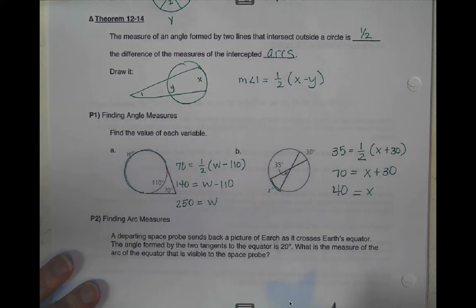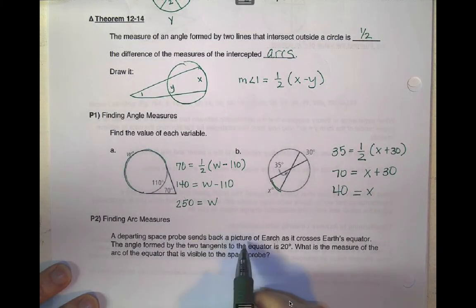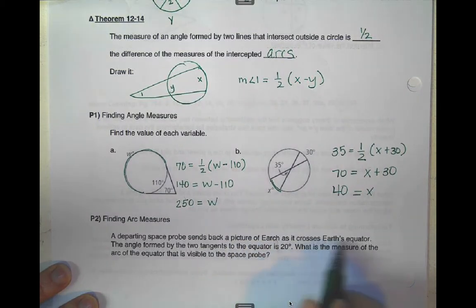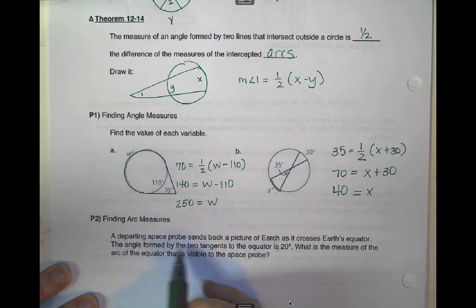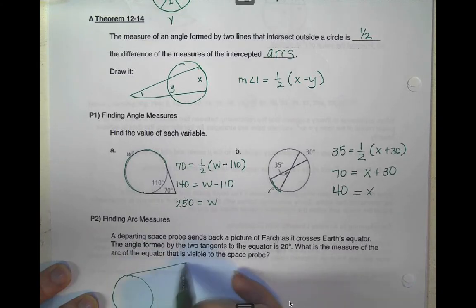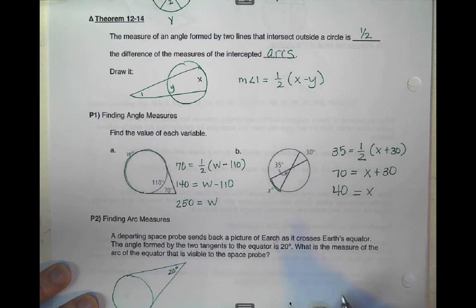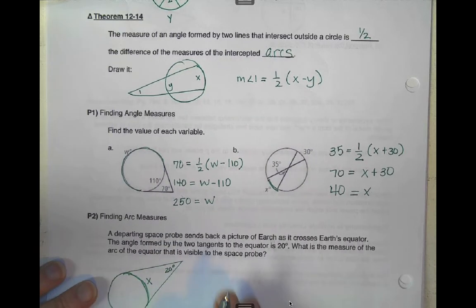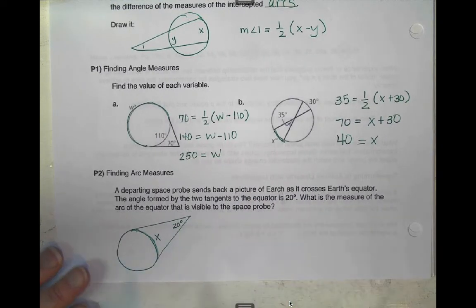Okay. It says here, a departing space probe sends a picture of Earth as it crosses the Earth's equator. The angle formed by the two tangents to the equator is 20 degrees. What's the measure of the arc of the equator that's visible to the space probe? So basically you have a picture, like here's the Earth. There are these two tangents, and they're meeting here at 20 degrees. And you want to figure out what this arc is right here. So again, if you want to pause the video, try to think about it on your own, and then unpause when you're ready for my answer.